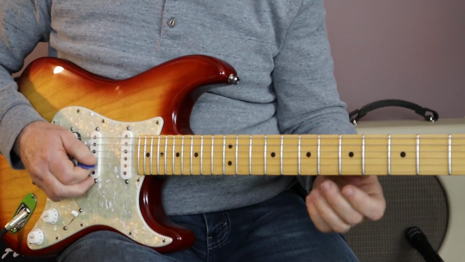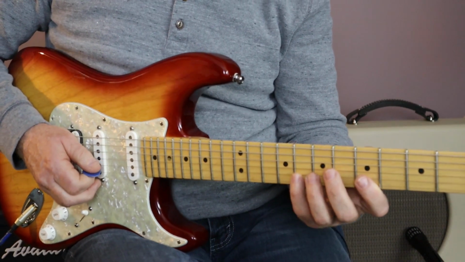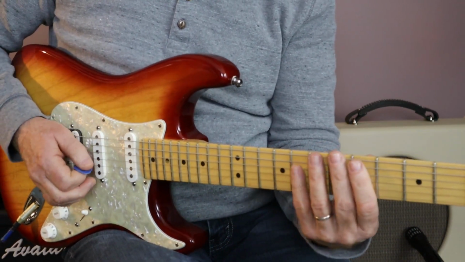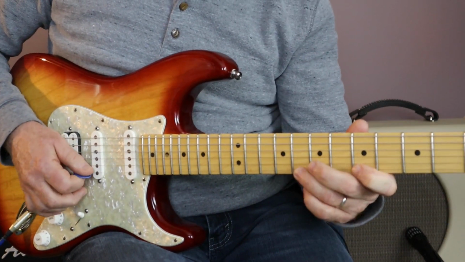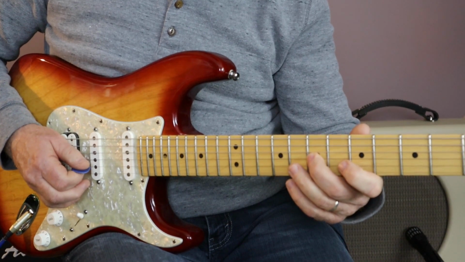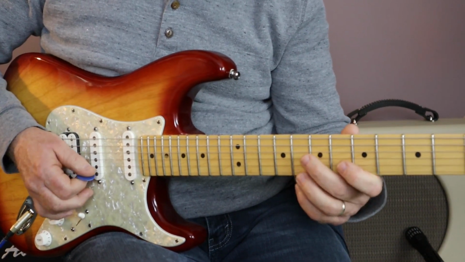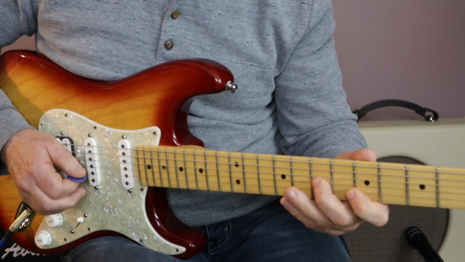And then getting back to some of these sequences, we're going to work on a little bit of sequence in the first position, starting in the first position anyway. Sequences of 5 to start with. 1, 2, 3, 4, 5.